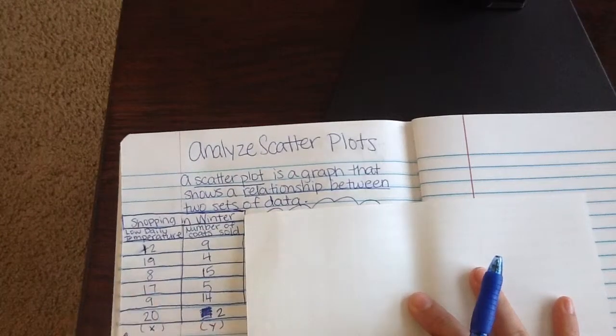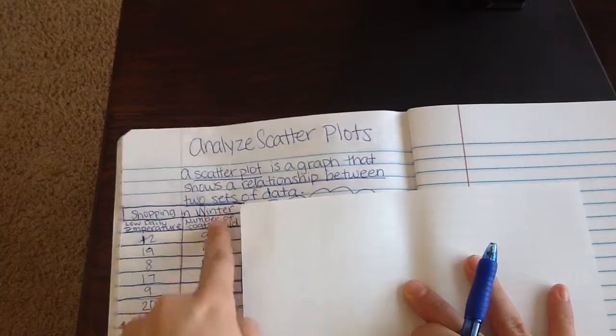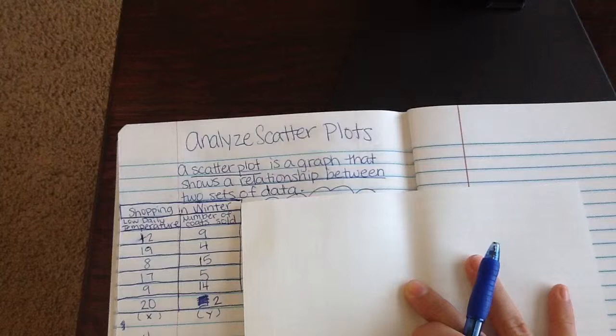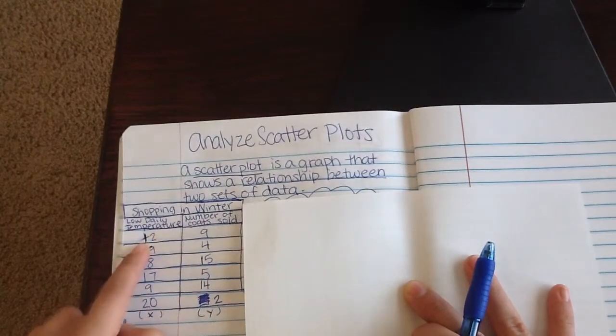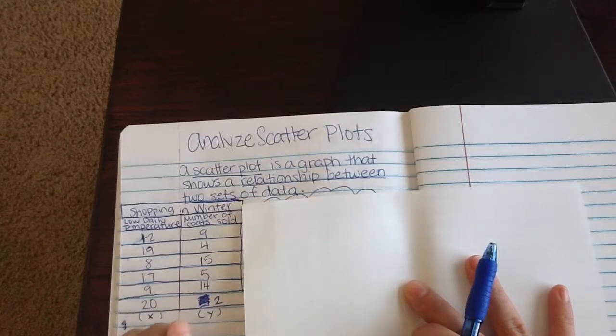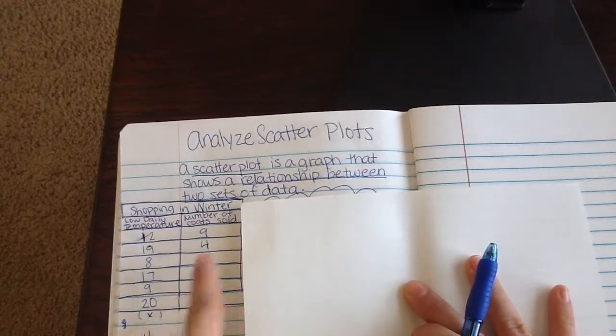So just like our input-output table, this has an X and a Y. Over here we have the X on this side, and over here are our Y's. Now, there's not a pattern here like an input-output table. We're not doing anything to the 12 to get the 9 or to the 19 to get the 4. These are two different strips of data. These are all of the temperatures, and these are all of the coats that were sold.